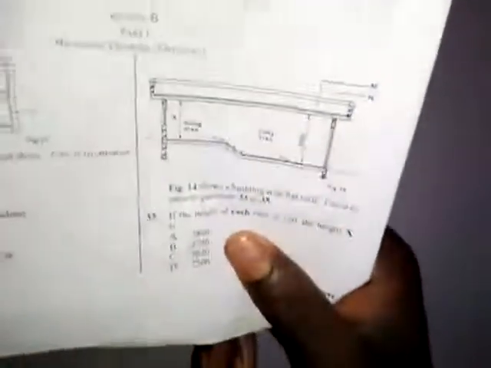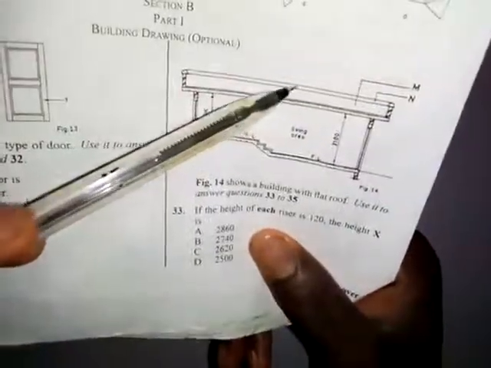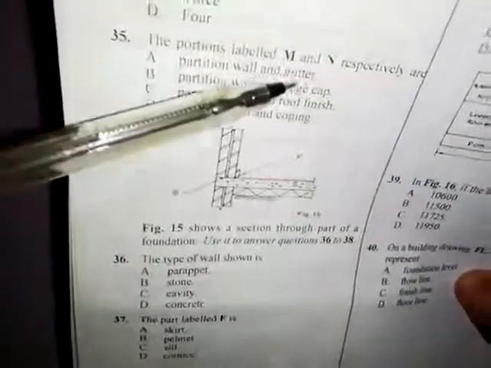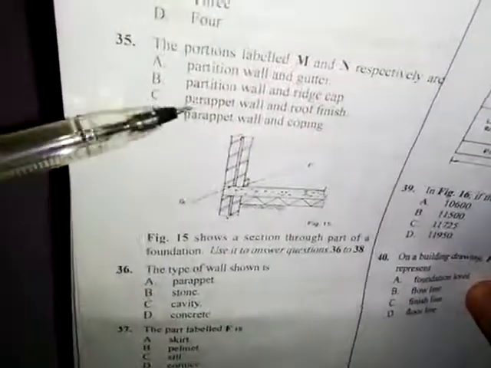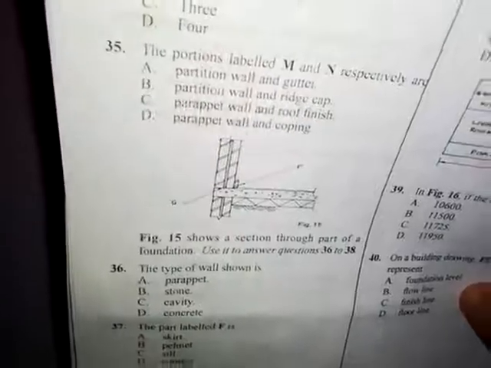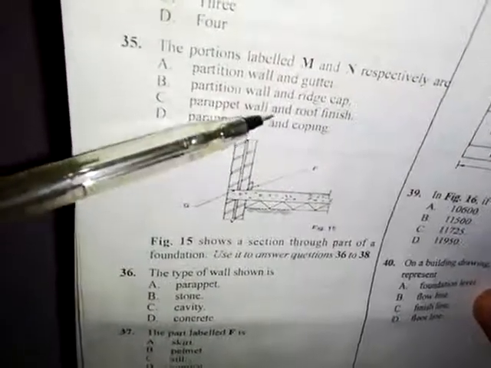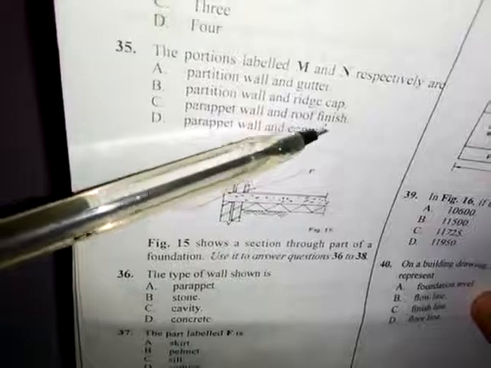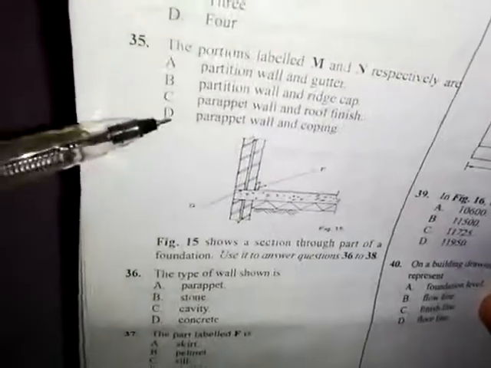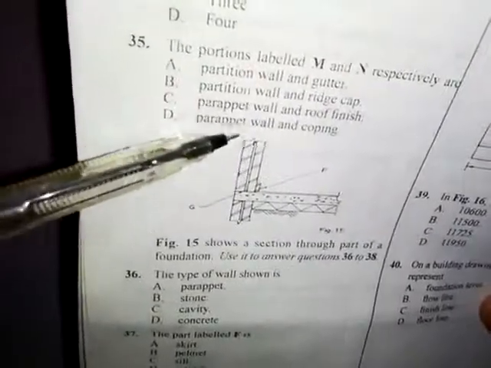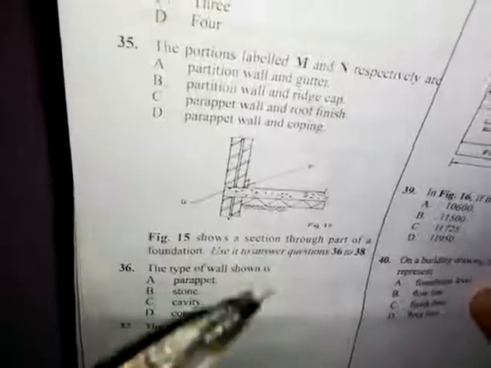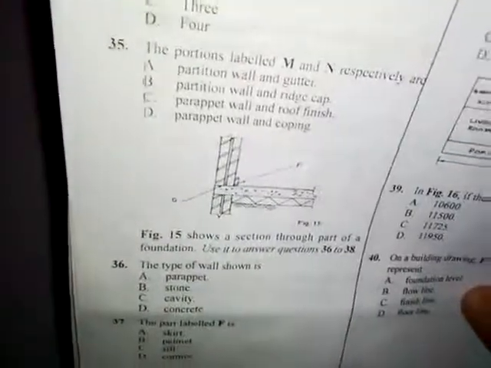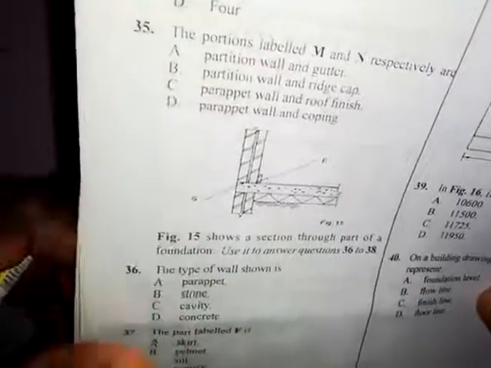Okay, so this is the diagram, this is M and this is N. So let's look at the options. Partition wall and gutter, that is incorrect. Partition wall and ridge cap, that is not correct. Partition wall and roof finish, that's not correct. So the answer is option D, parapet wall and coping. Parapet wall and coping is the correct answer. So take note of that.